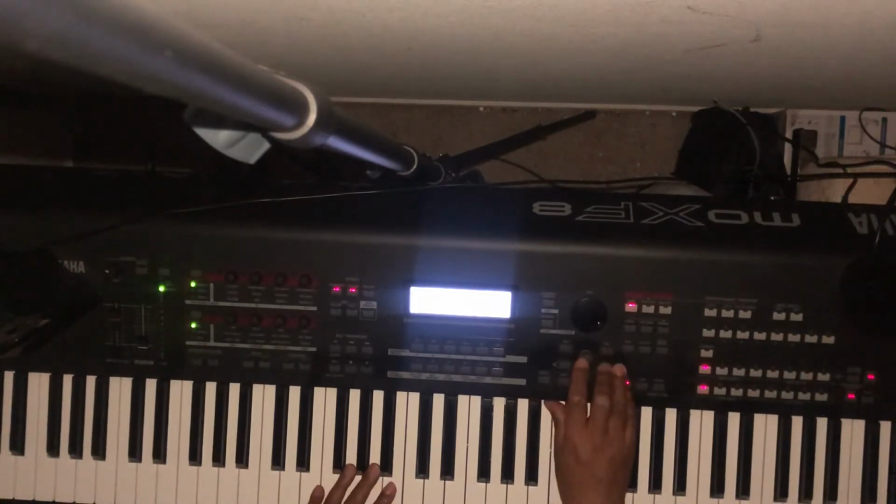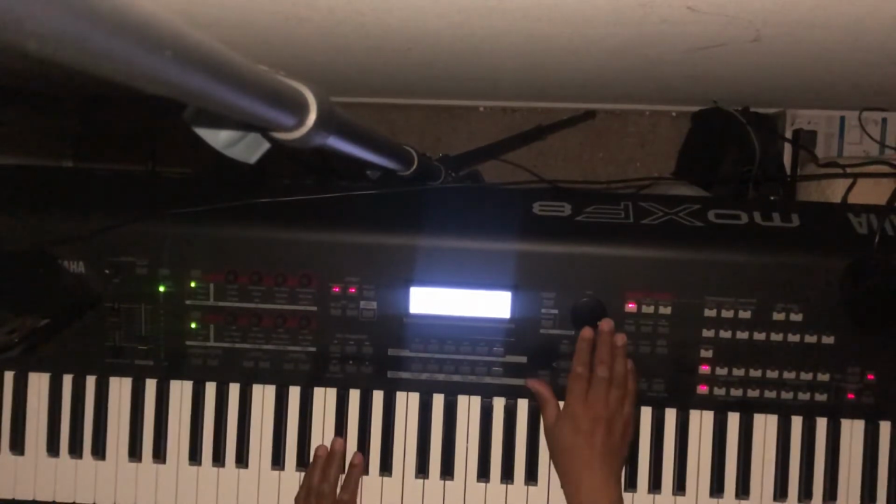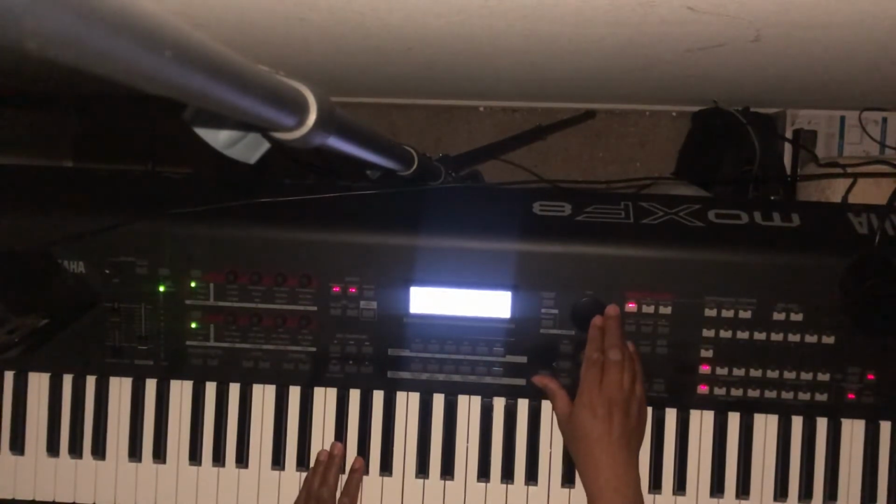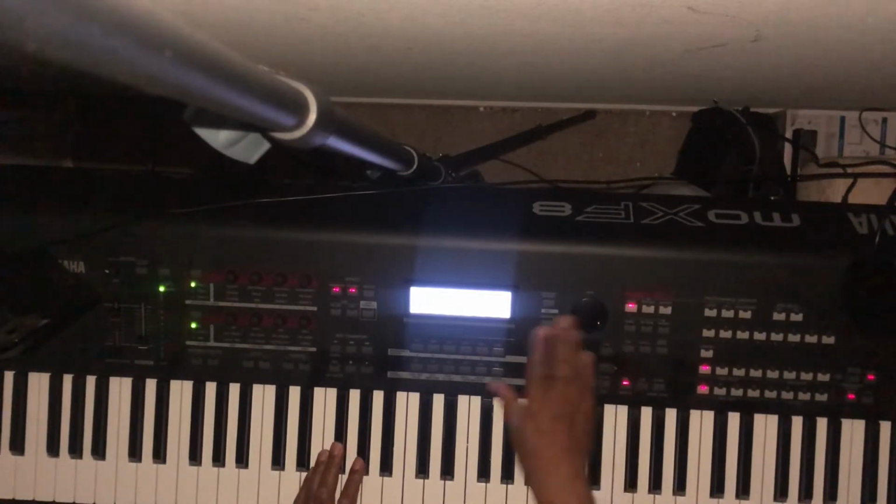Let's click down 1. So with the down arrow, this is where you can do fine tuning. Same thing here, it's got 2 sides to it. You can go negative or positive, so you really want to be careful.